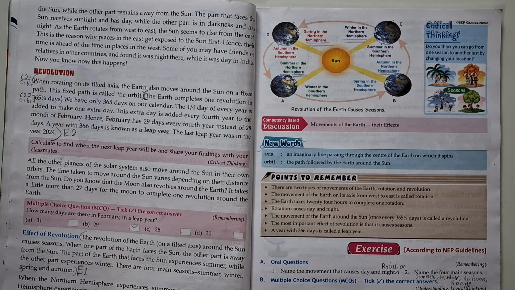Few new words we learn, for example, axis and orbit. What is axis? An imaginary line passing through the center of the earth on which it spins. And what is orbit? The path followed by the earth around the sun.